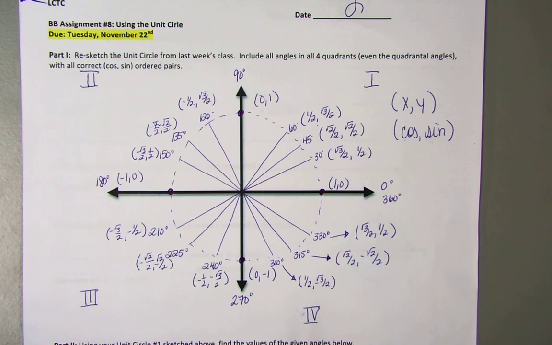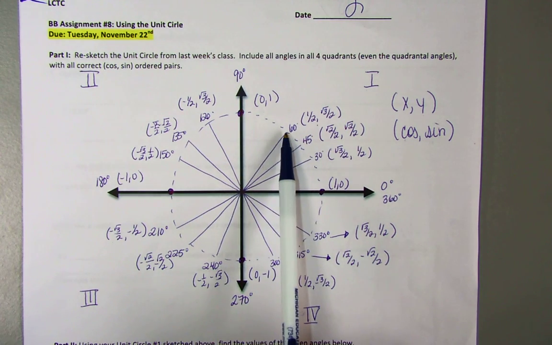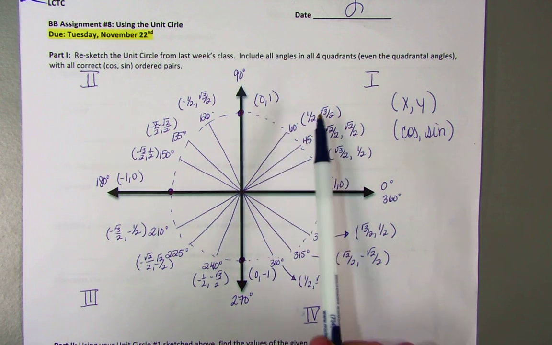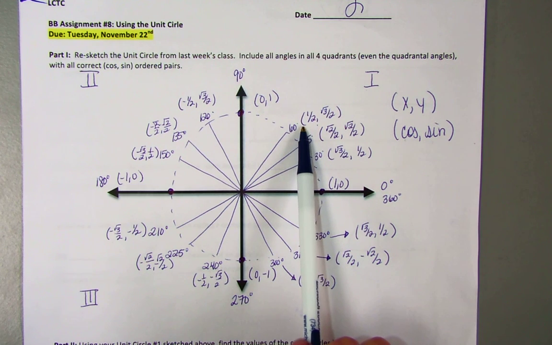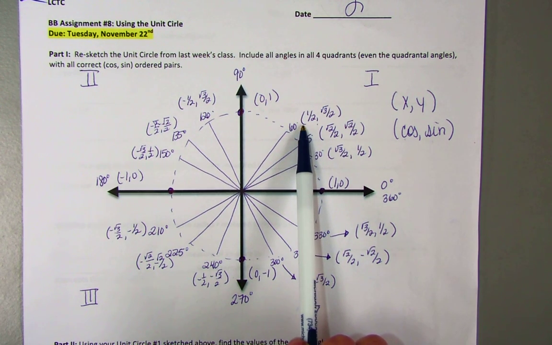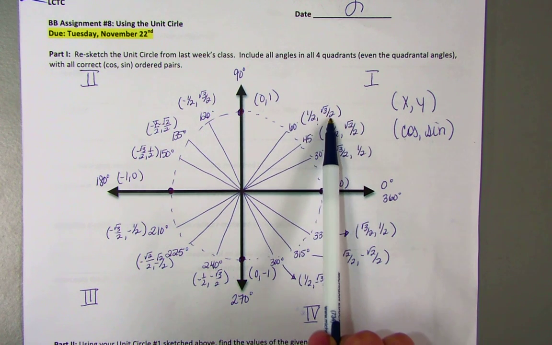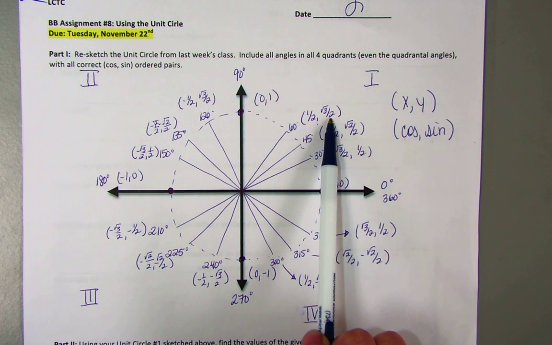Number 2, your sine of 60 degrees. If I locate where 60 degrees is on my unit circle, I also have another ordered pair that represents that special angle. Since I'm looking for the sine of 60 degrees, I'm looking for the second value in my ordered pair. So the sine of 60 degrees should give you square root of 3 over 2.